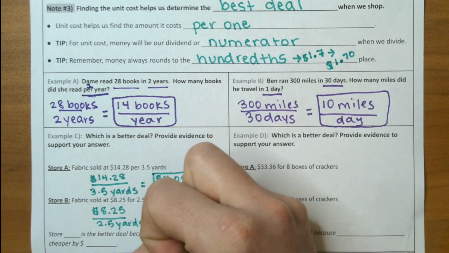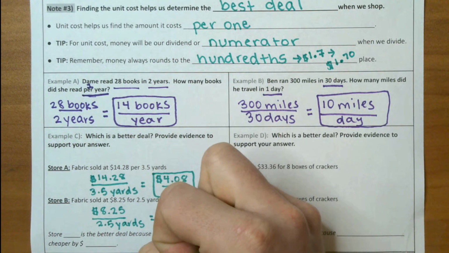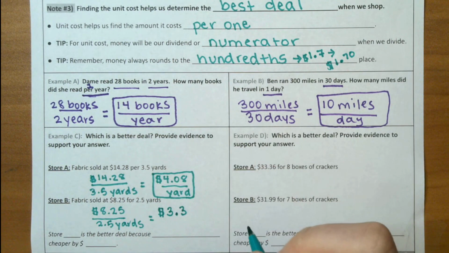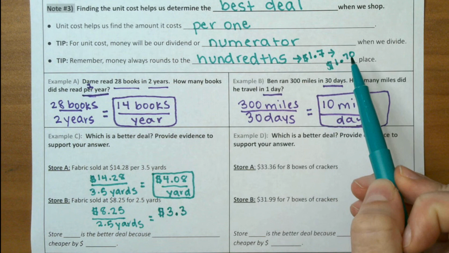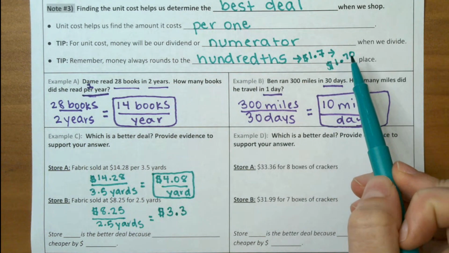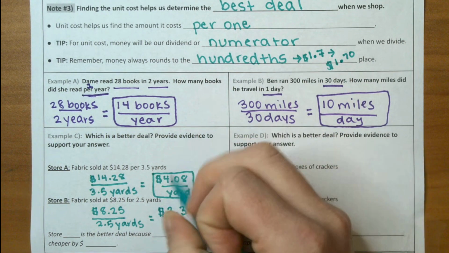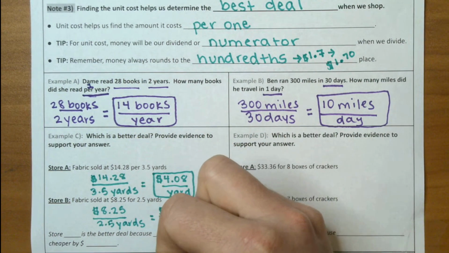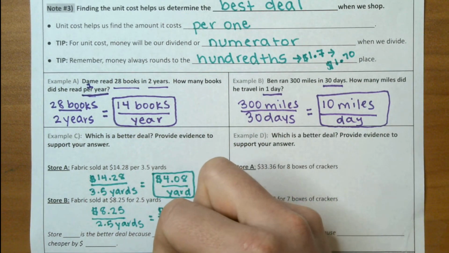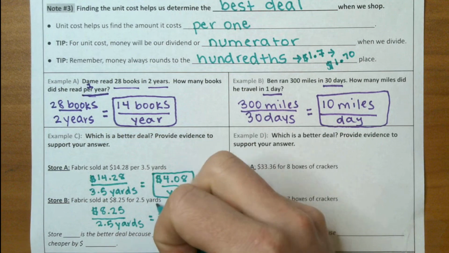And in your calculator, you'll get 3.3. Now, if you remember back in our notes, money always goes to the hundredths place, 2 numbers to the right of the decimal. So I need to add a 0 here, and we have $3.30 per yard.